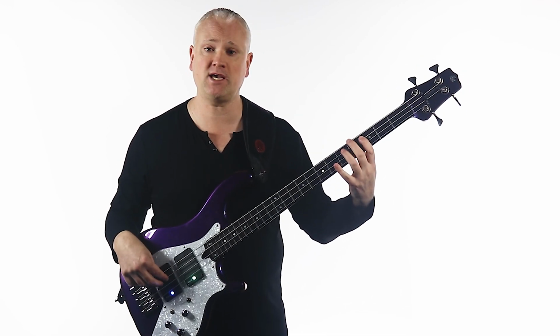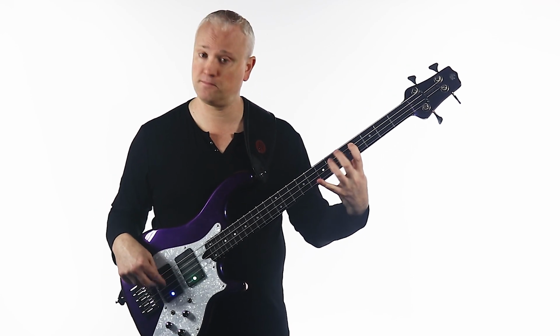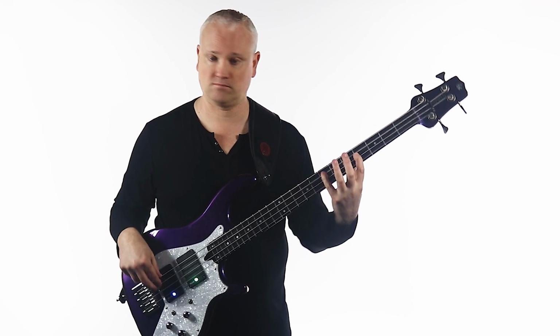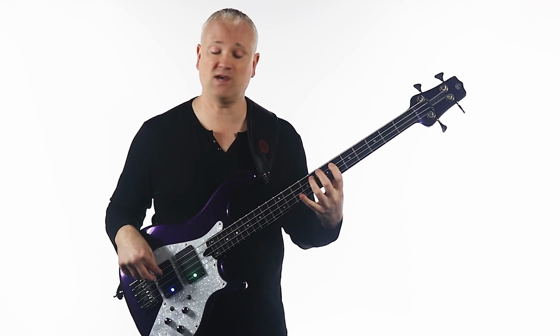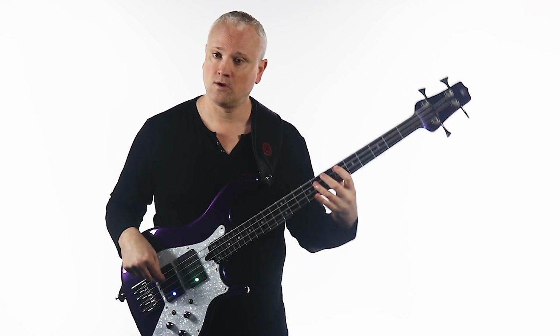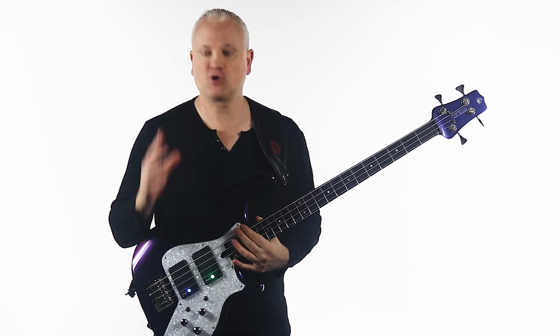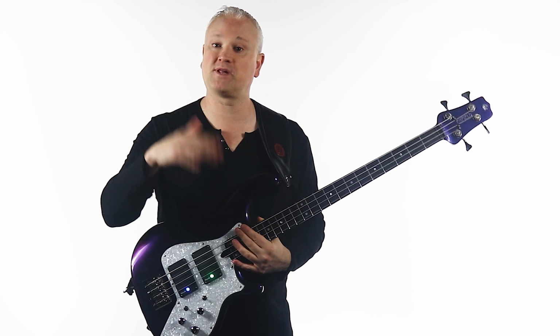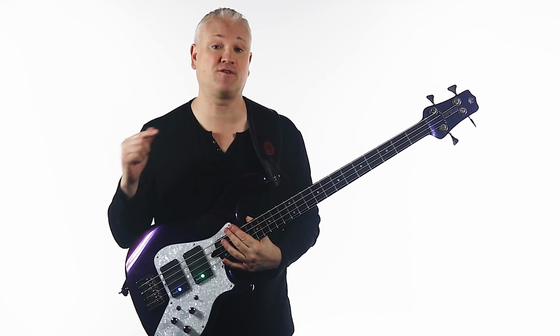So if we start on C, up to C sharp, D, E flat, all the way up to C and back down. Now, you can try playing the minor scale through the cycle of keys. But unlike the major scale, which I would play through the cycle of fourths, I would recommend playing the minor scale through the cycle of fifths.